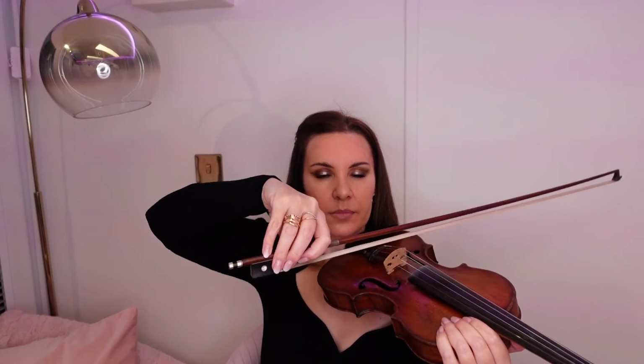Now, something you can do for that is just a little exercise. That's a good exercise to do. So what you can do is just pull the bow down and hit each of the strings in turn whilst moving your arm into position.